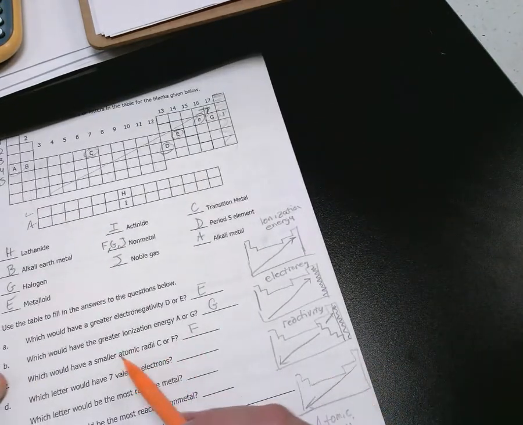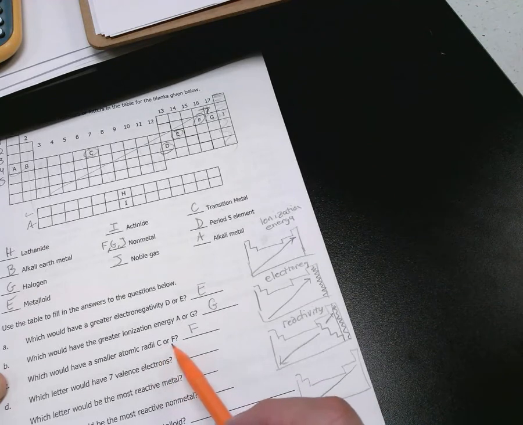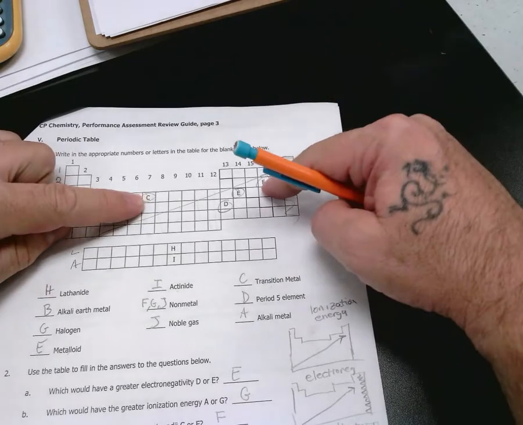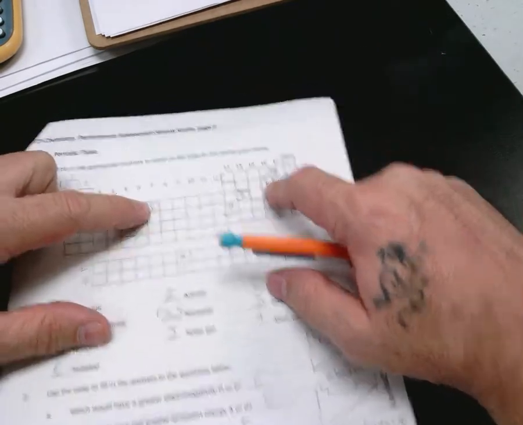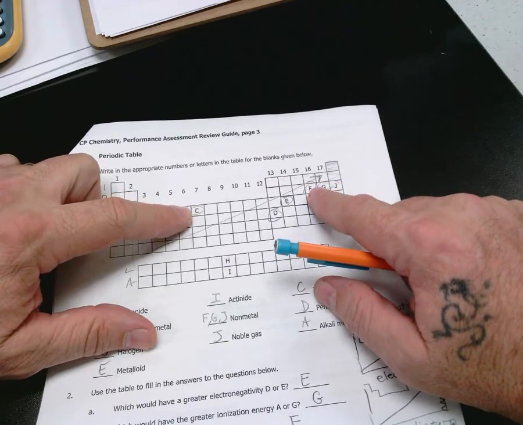And we answered all these. C and F, between smaller atomic radii, C and F. Here's C, here's F. Atomic radii goes down and to the left, so this one is bigger than this one. Therefore, F is smaller, F.